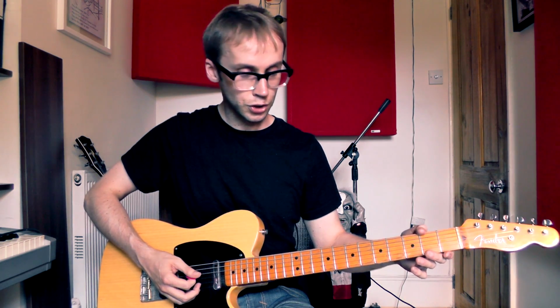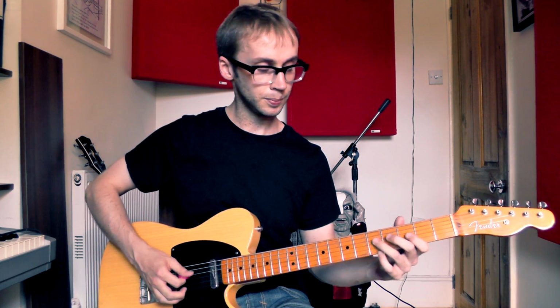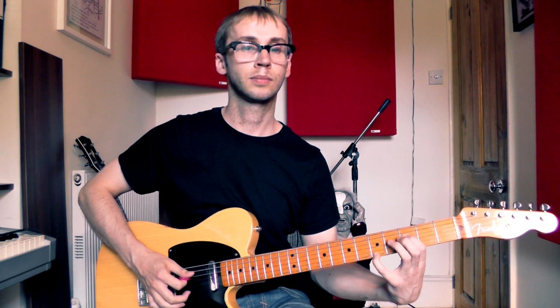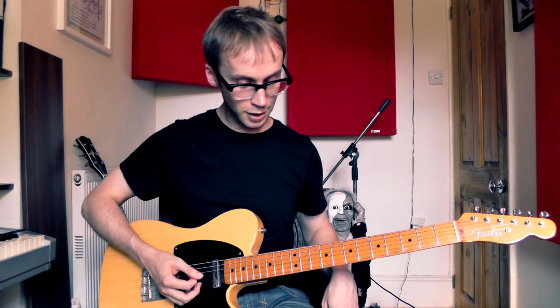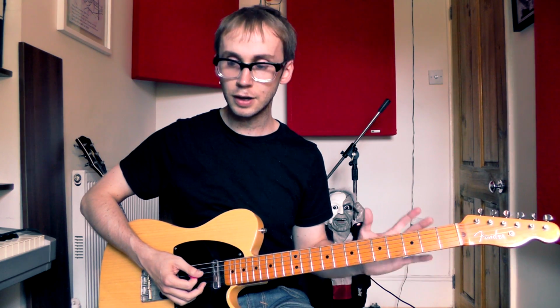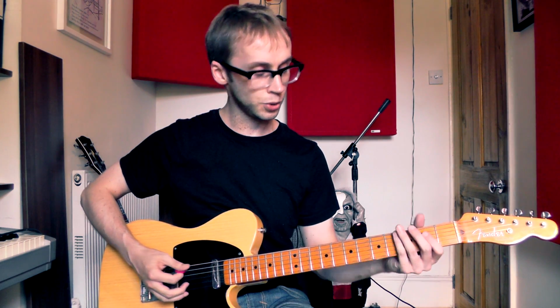One thing you can try is adding in a turnaround lick in the last bar of this 8-bar blues, and the turnaround I was playing earlier was this one, which is a classic blues turnaround, used a lot by people like Robert Johnson. You hear that on quite a few of his songs, and it goes like this. We're just playing this in the last bar of the 8-bar blues.